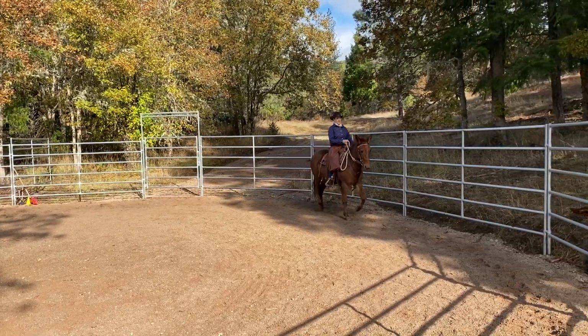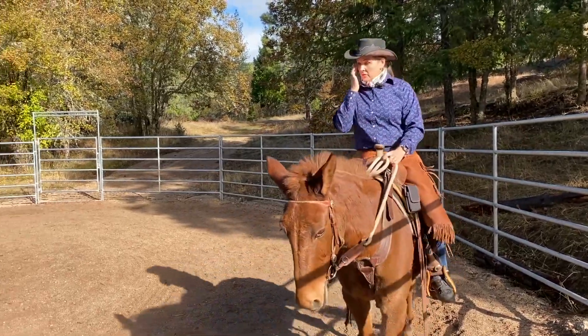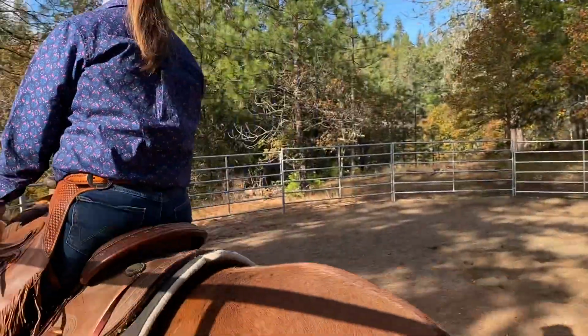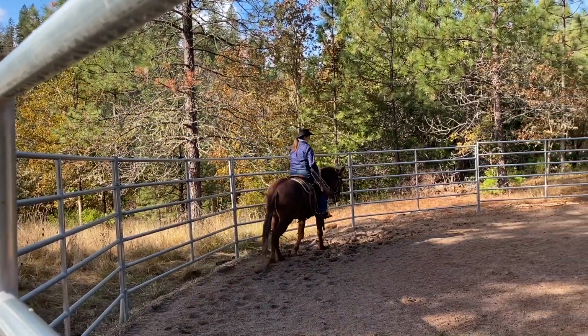I'm going to pick up on that inside rein and not just ask for softness. Now I'm going to ask just ever so slightly, tipping his nose to the inside. And what I mean by tipping is I'm not bending him.